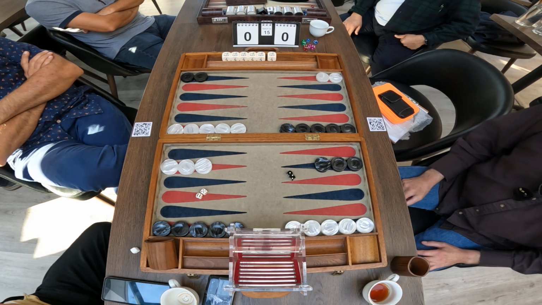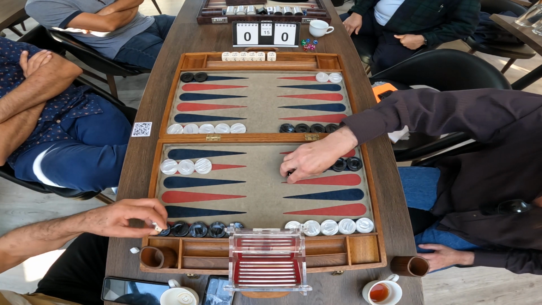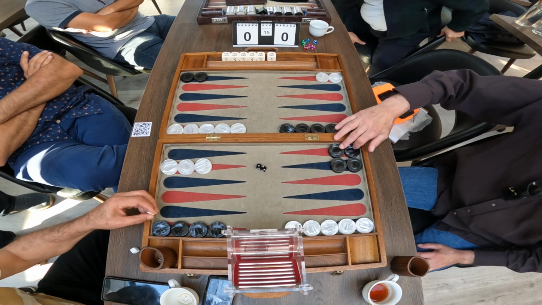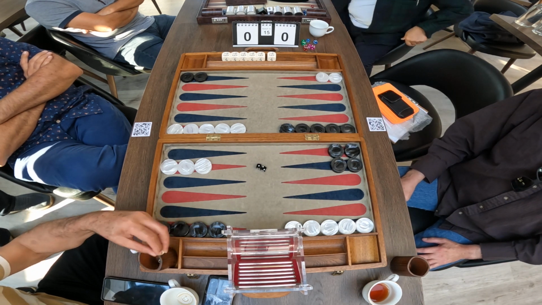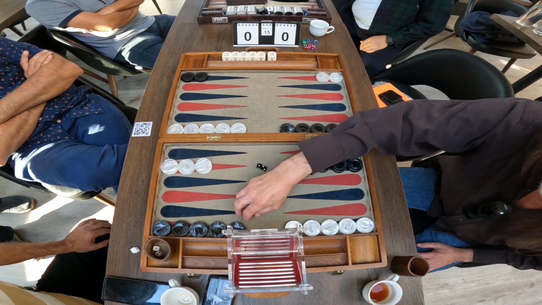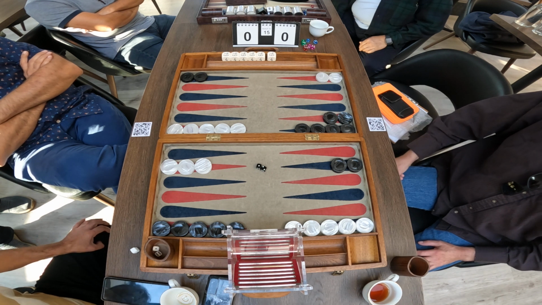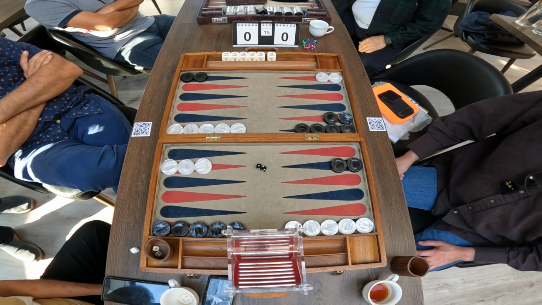The best opening roll. Back in the day, people used to think this was the best opening roll. The computers have told us that's not quite right. 3-1 is the best opening roll. Now there's a reason for that.